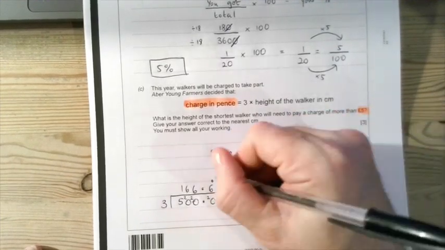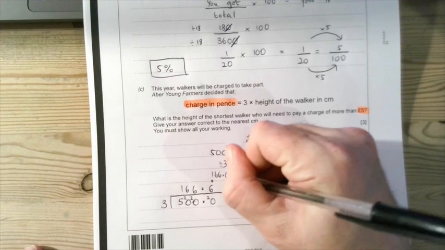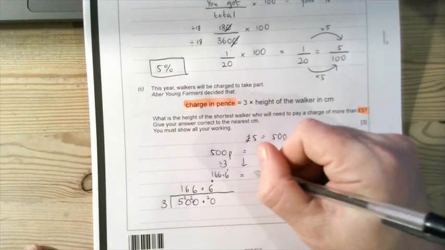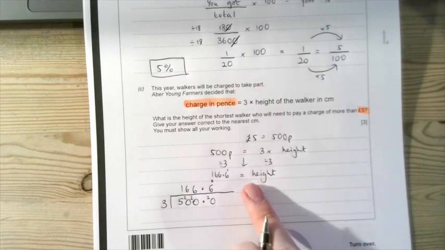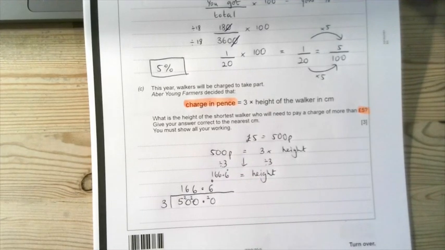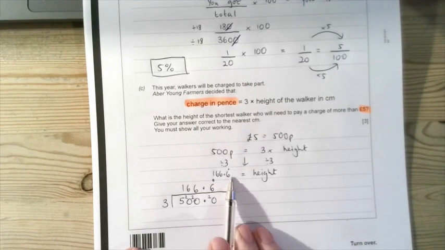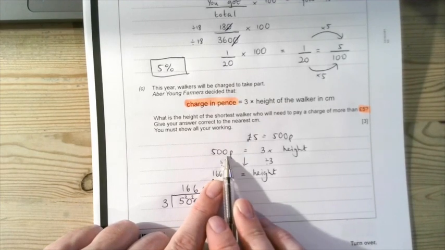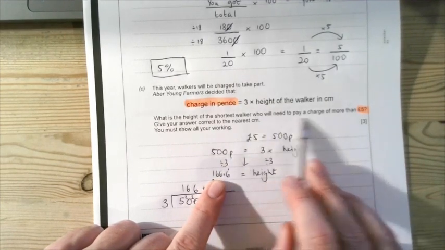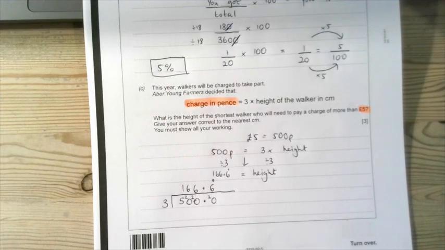So my answer is that 166.6 recurring would be equal to the height. Now that would be the height in centimetres. So what is the height of the shortest walker? Well, if you were exactly 166.6 recurring, you pay exactly 500 pence, and it said we'll pay more than £5.